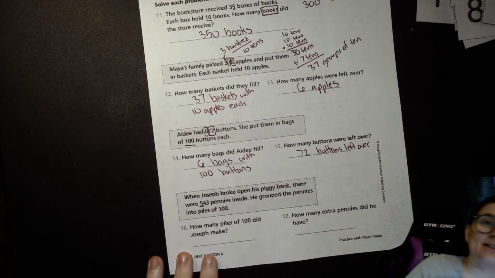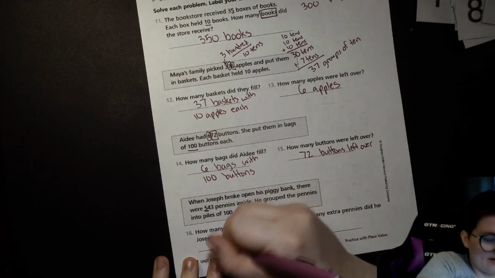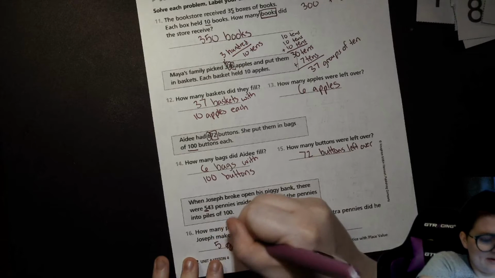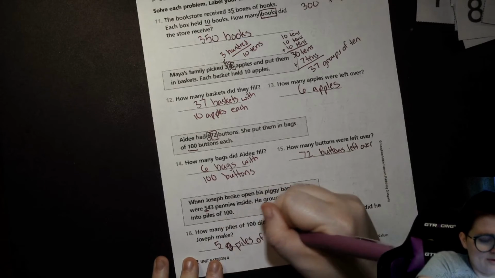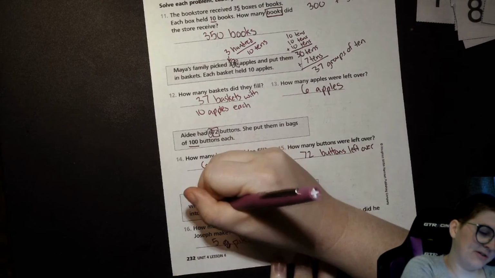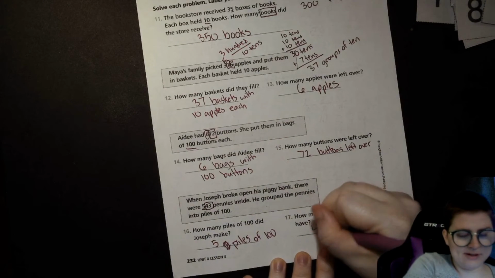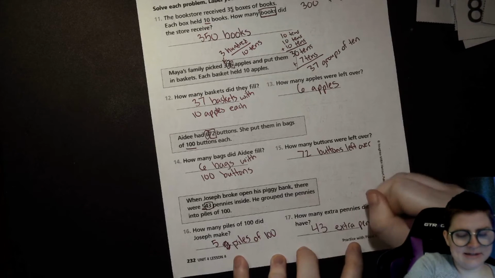We look at our hundreds place. We can see that there are 5, so he had 5, not groups, piles of 100. How many extra pennies? That's everything besides those 500. That's 43 extra pennies.